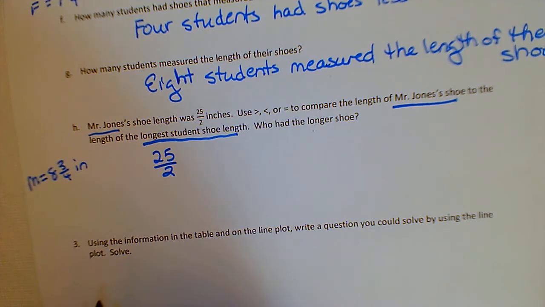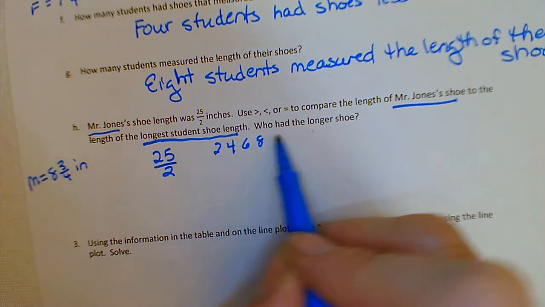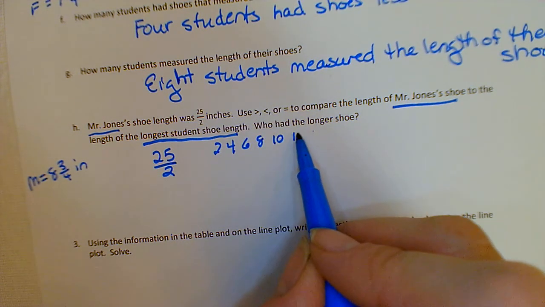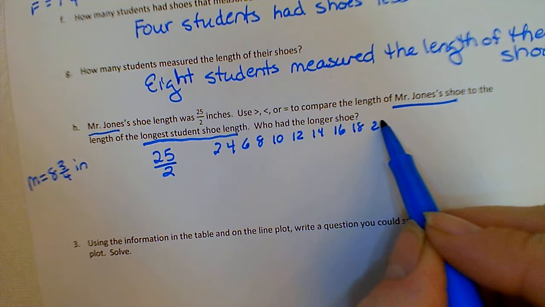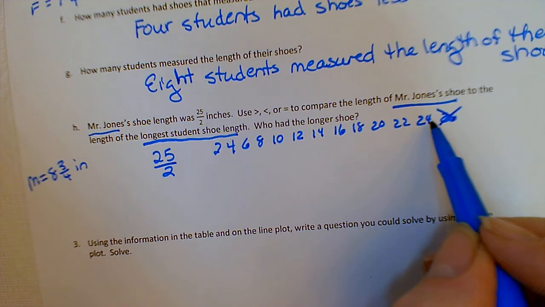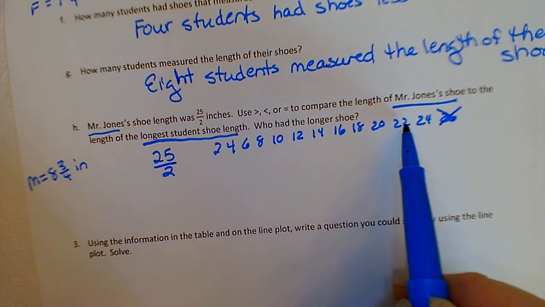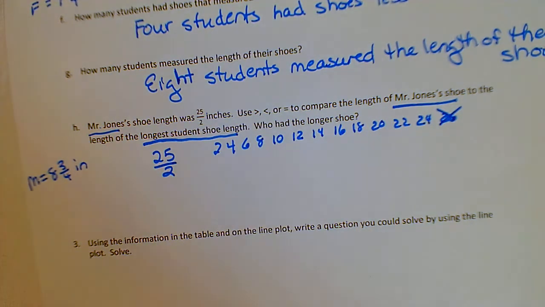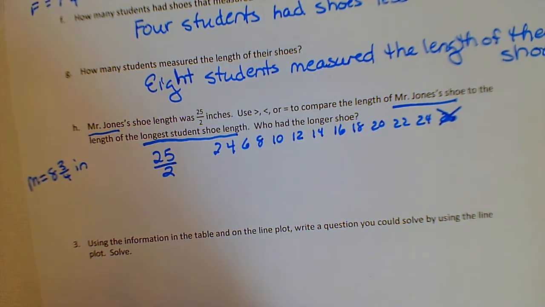Guys, are we ready to just use skip counting? Because we've been doing a lot of this, right? Could we just use skip counting and see? Let me write out our multiples of 2. So we have 2, 4, 6, 8, 10, oh my goodness, 12, 14, 16, 18, 20, 22, 24, 26 is too big, walk it back one, so 24. So that's going to be 1, 2, 3, 4, 5, 6, 7, 8, 9, 10, 11, 12. Guys, do I have to actually draw this out? He has really long shoes, doesn't he? That's 12 inches plus a little bit more.